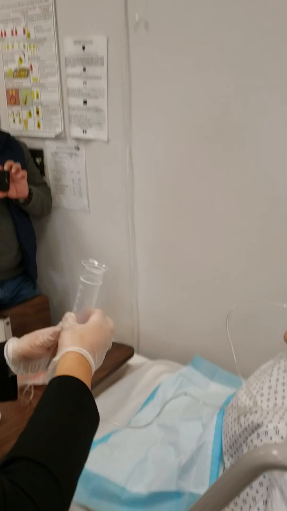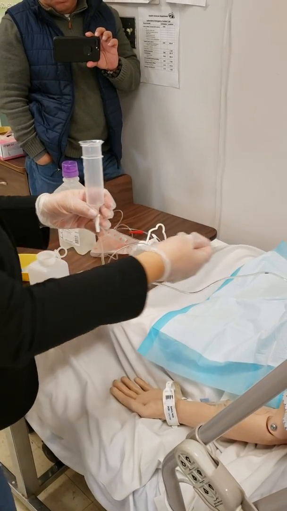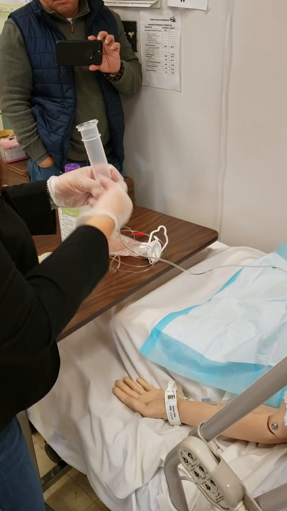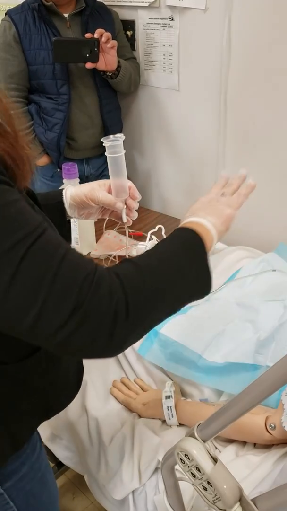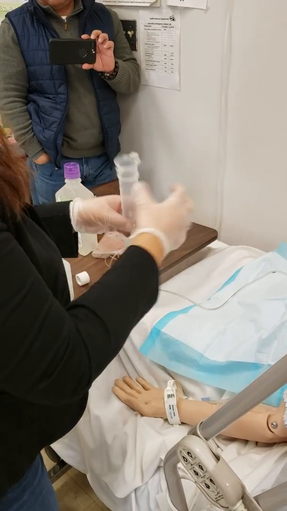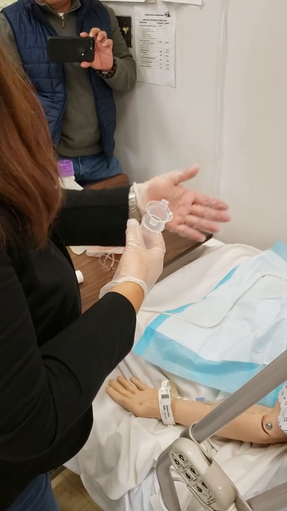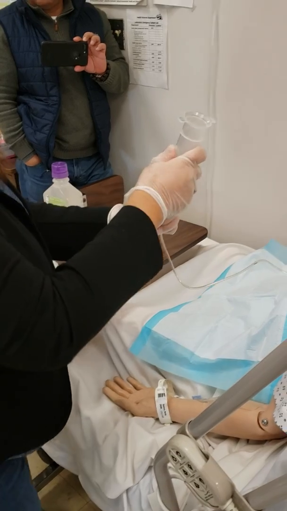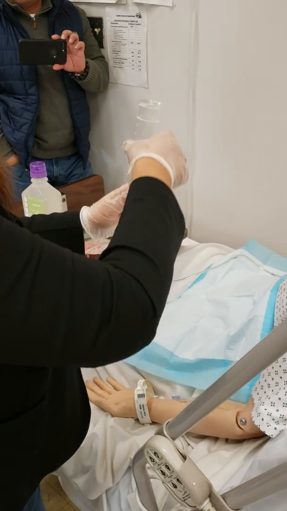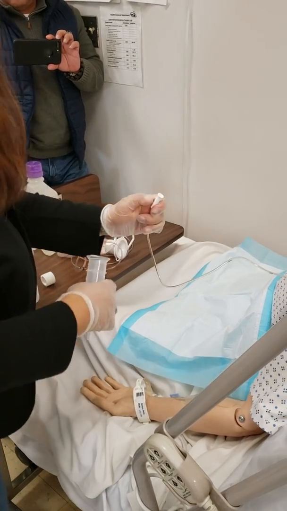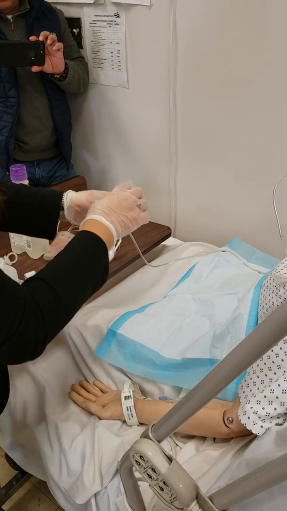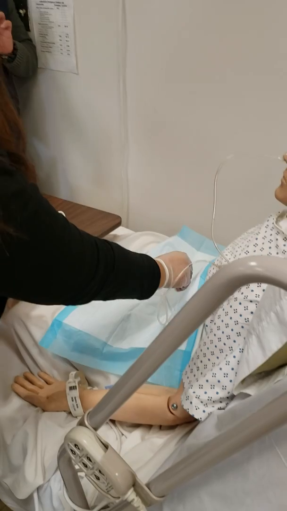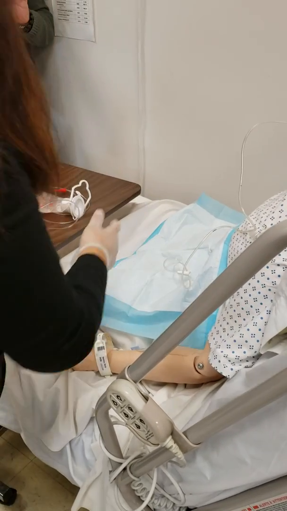Because when you aspirated, you might have taken some solid materials up there, and if you don't flush it, it's going to dry and might clog the tube. So you have to flush it after aspirating. After flushing, you will cover it again with an imaginary cover. Leave it there, and you're going to prepare your bag.